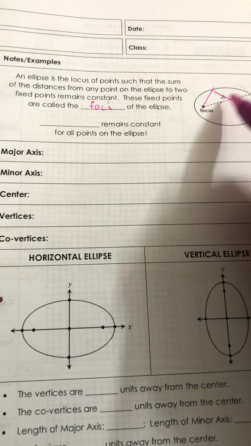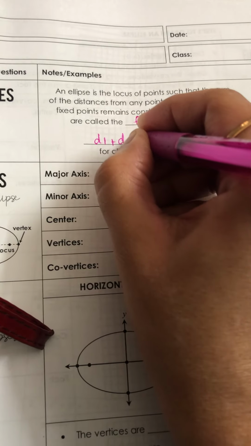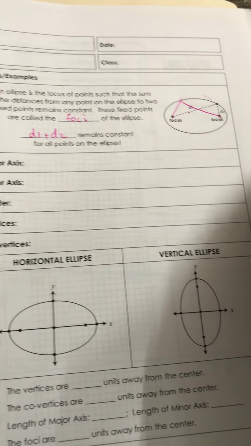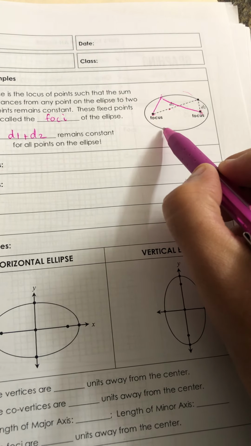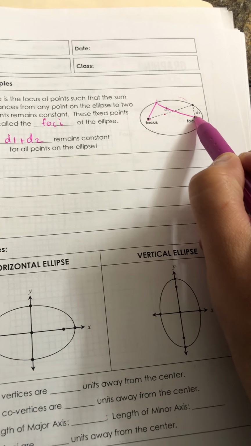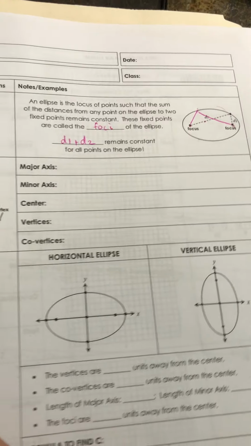Now D1 plus D2 remains constant for all points on the ellipse. Any point, the distance from that point to this focus plus the distance to this focus, if you add those two distances, it will be constant. This is what an ellipse is.